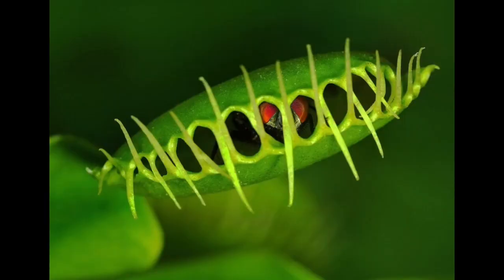When a Venus flytrap gets a fly, it's just extra nutrients that it gets for the plant. So it can still survive without eating flies. That's why it's still considered to be a plant.